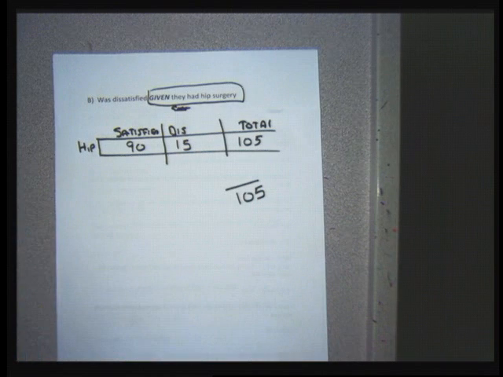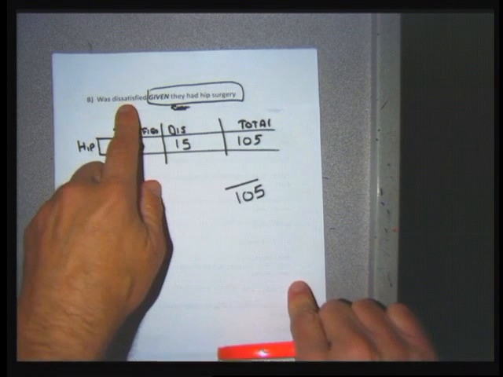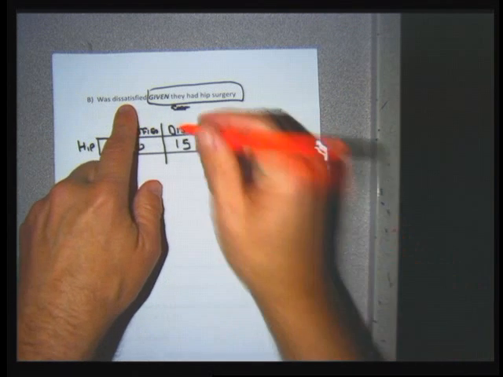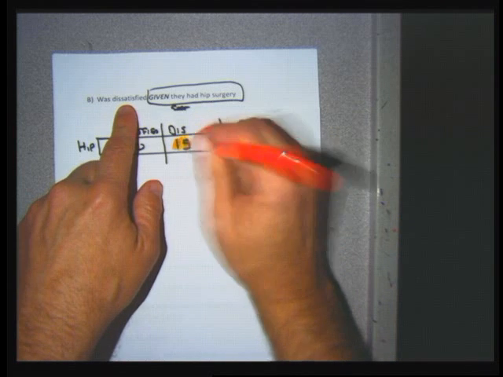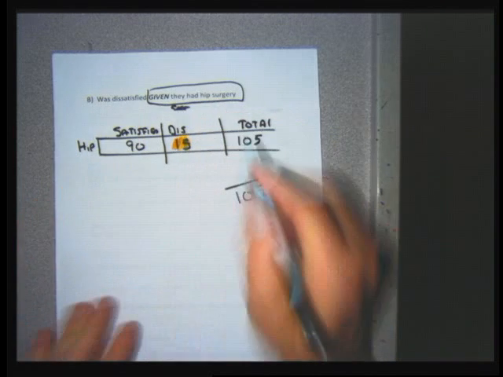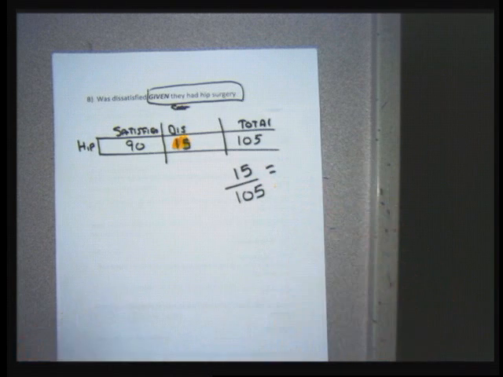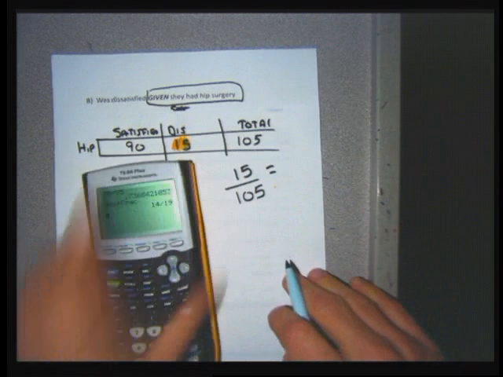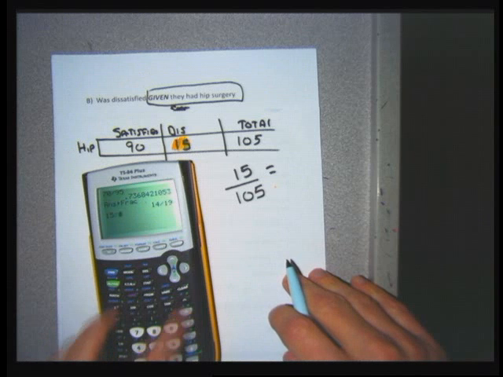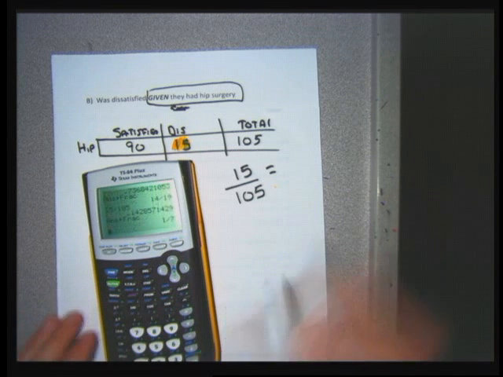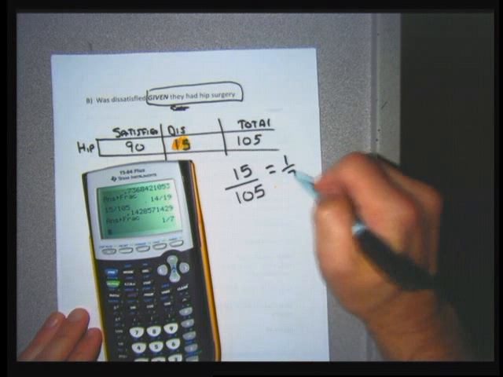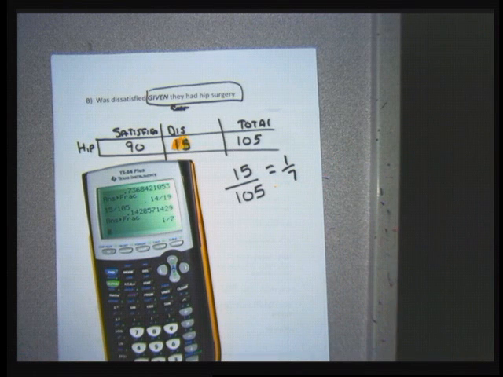Now I'm going to go get the numerator. So I go to the left of the word given, and I want the probability the person was dissatisfied. Well, within the set of people that have had hip surgery, only 15 of them were dissatisfied. So this is going to be 15 over 105. I guess I'm kind of doing this without a formula. I'm using a formula, but you're not seeing the formula because the formula is probably more complicated than it needs to be. So the probability here is going to be 1 in 7.